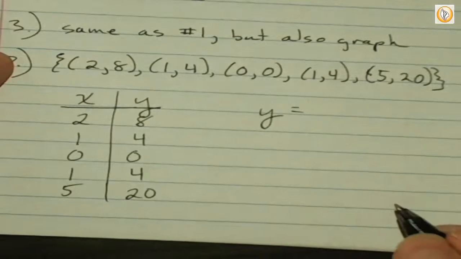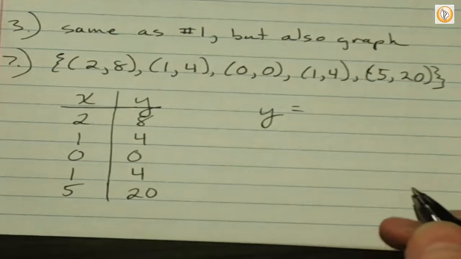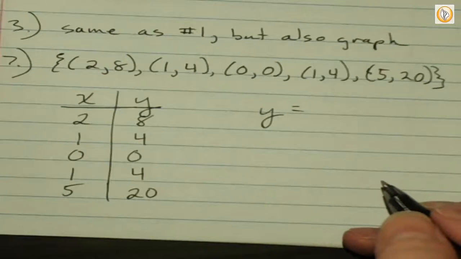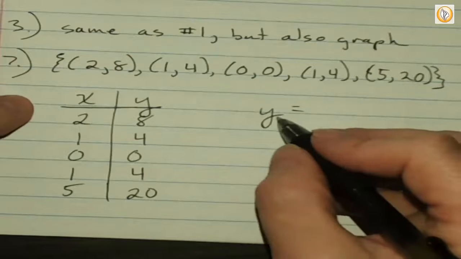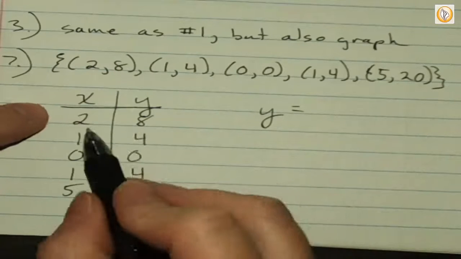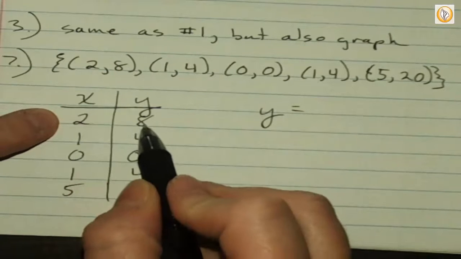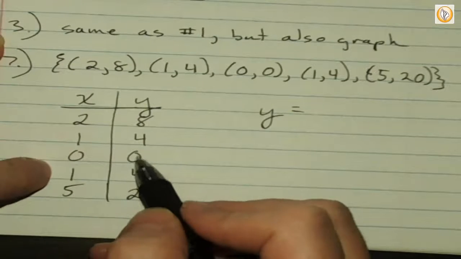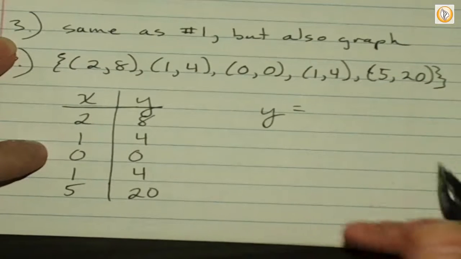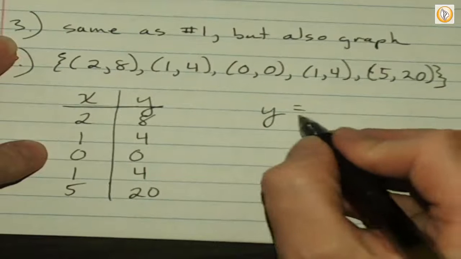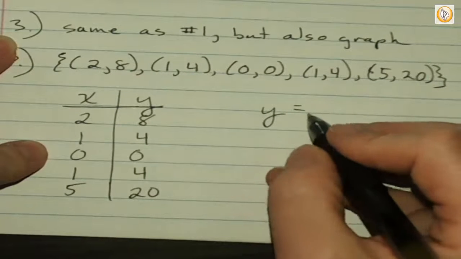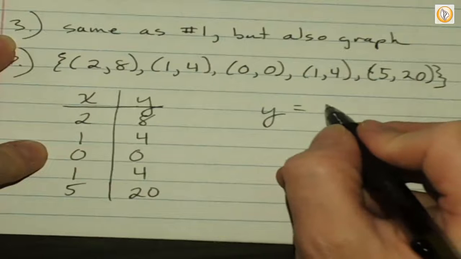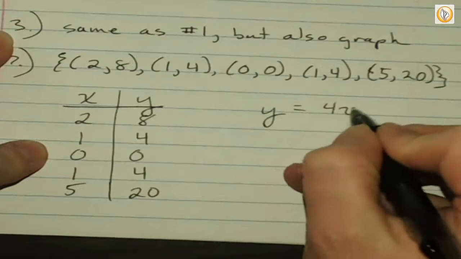Someone besides Aiden, want to take a guess? Taylor. Y equals X times 4. Let's see. 2 times 4 is 8. 1 times 4 is 4. 0 times 4 is 0. And 5 times 4 is 20. So, yes, Y equals, or you can even say Y of X equals 4 times X.